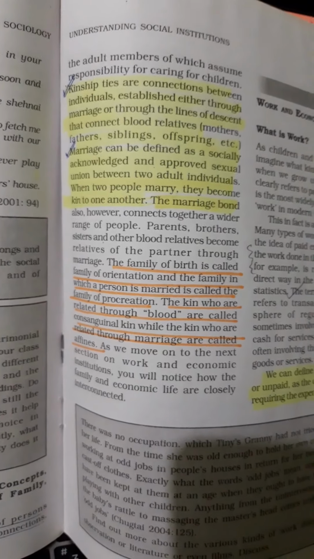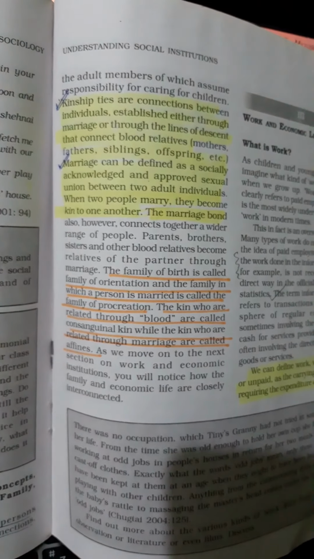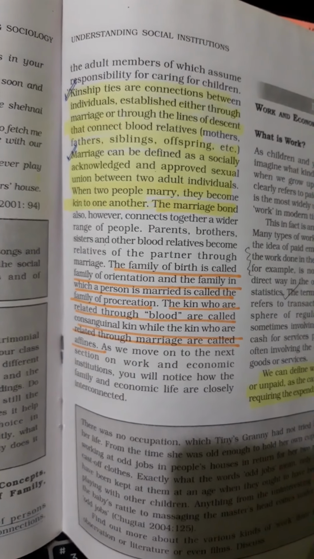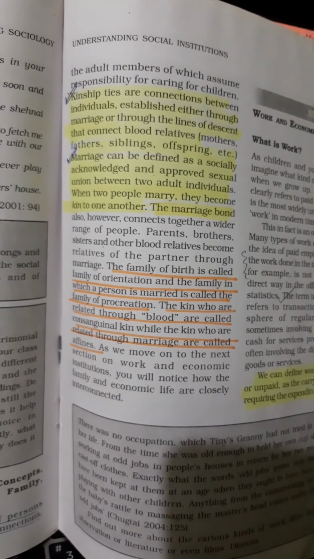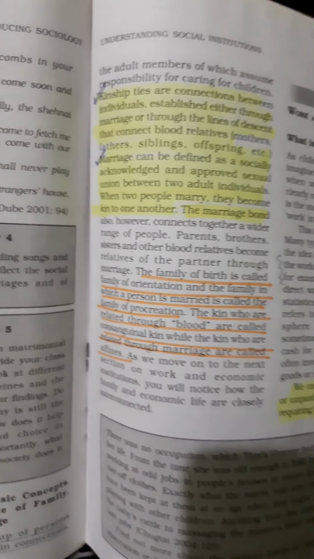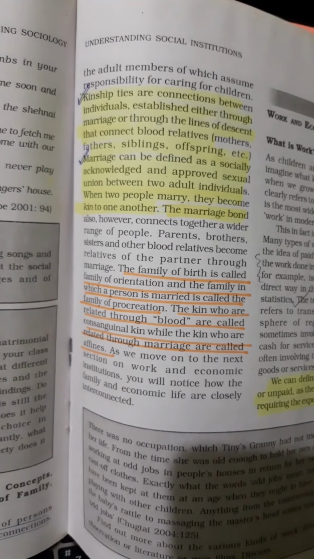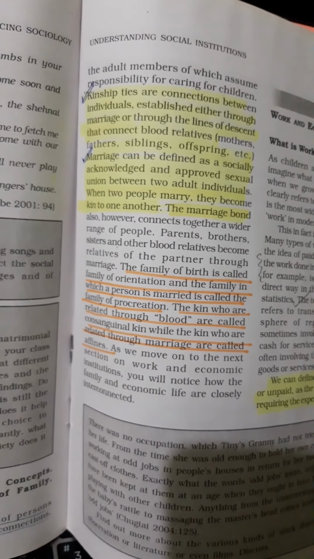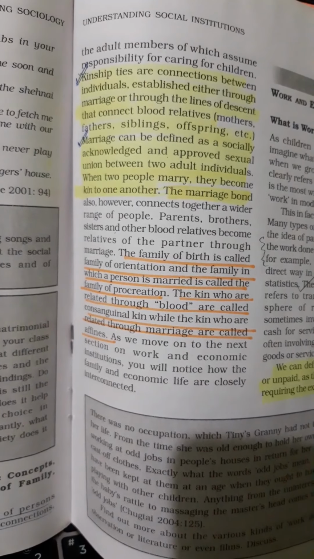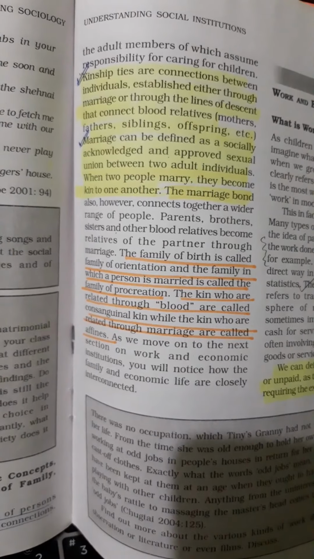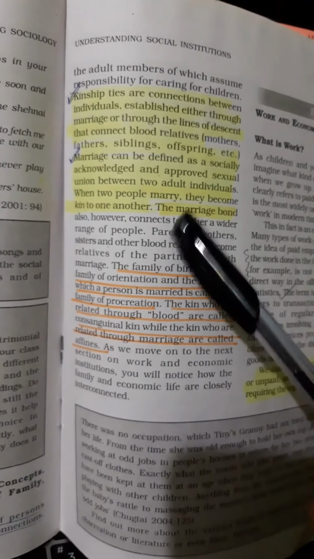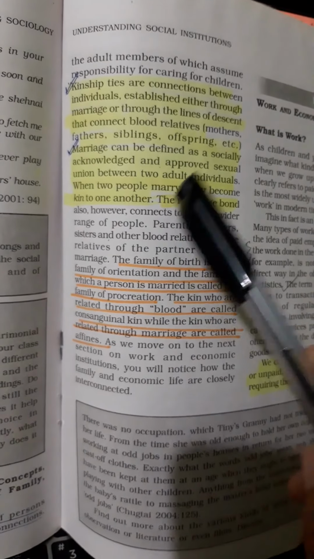So next one, what is marriage? Marriage can be defined as a socially acknowledged and approved sexual union between two adult individuals. When two people marry, they become kin to one another. Like I told you, they become which kin? That is affinal kin. So marriage is socially recognized, and it is an approved sexual union between two adult individuals.